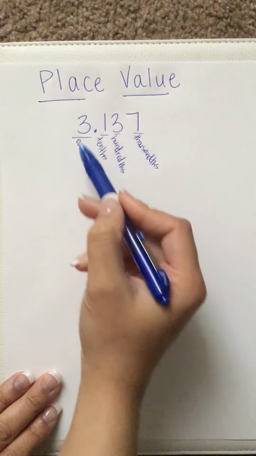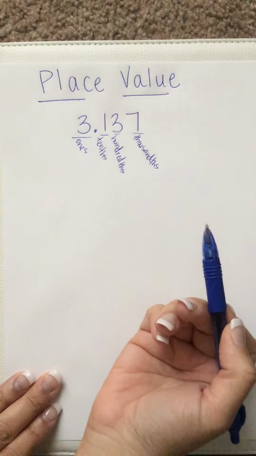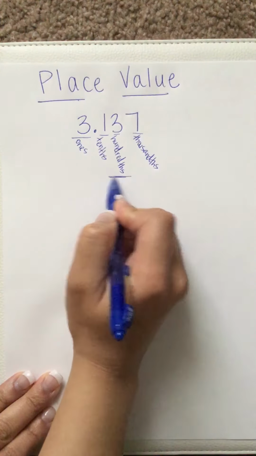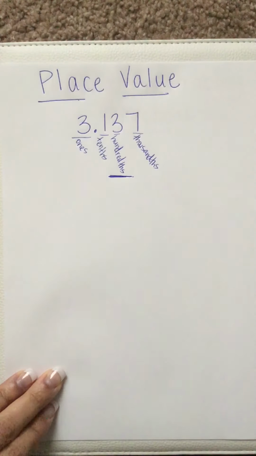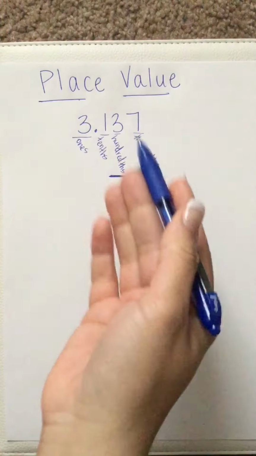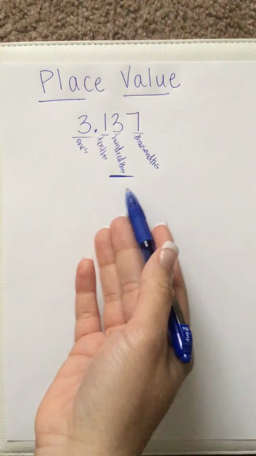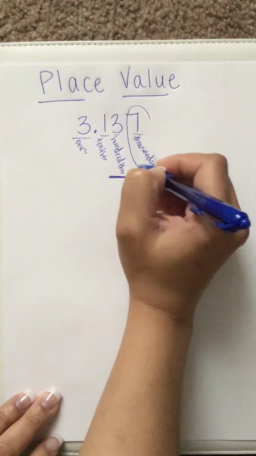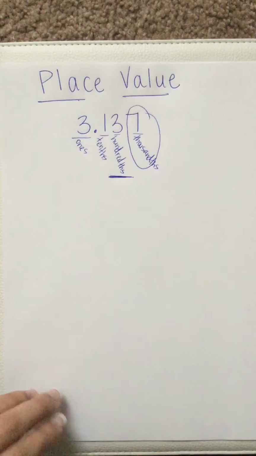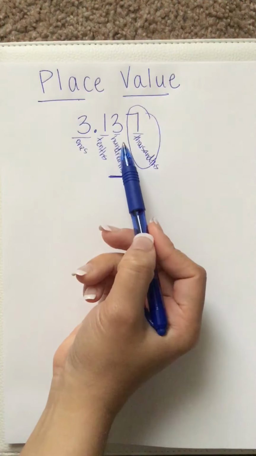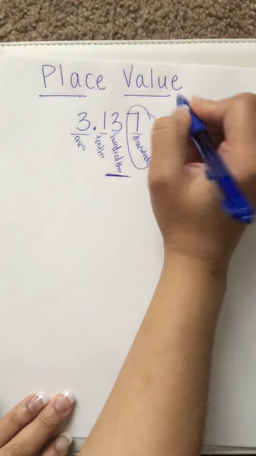they mention. So if I'm going to round this number to the hundredths place, you always underline the place value that they mention. I underline that place value and I circle the number behind it to tell me what to do to this number in the hundredths place.